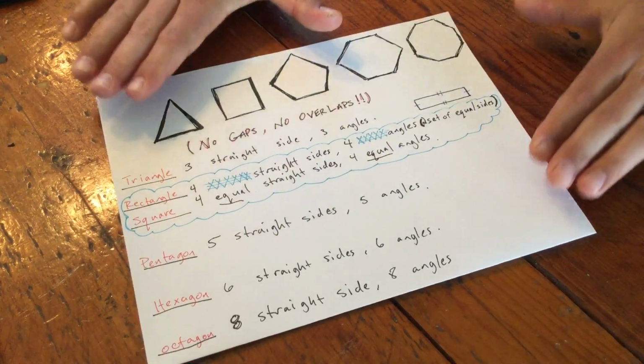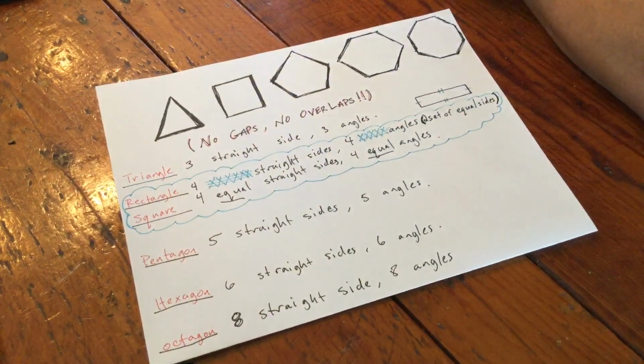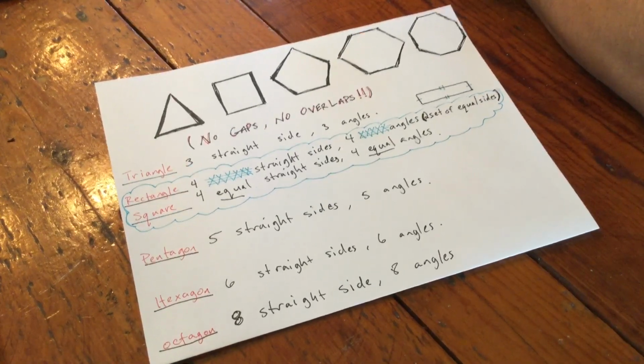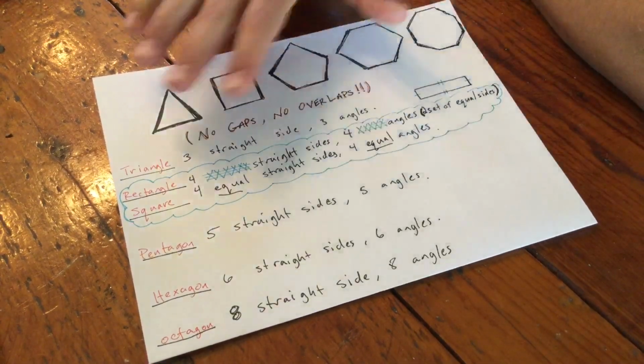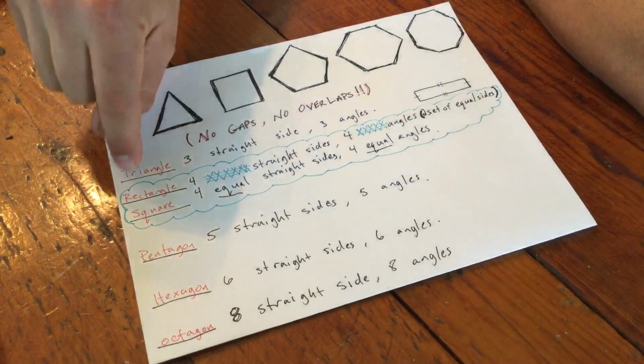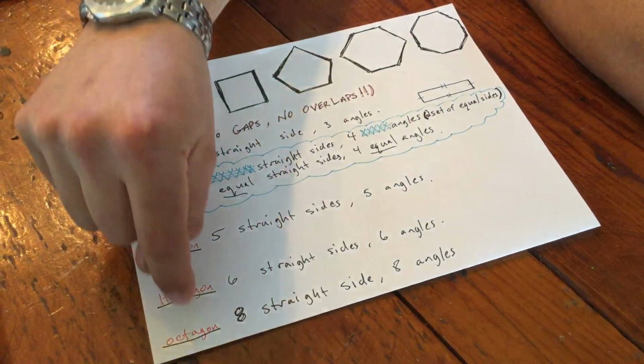These are the first few vocabulary terms we're going to look at, and we're going to really dive into these on Thursday. We're going to need to know the definitions of all of these words on Thursday, so please go over them and practice them. Triangle, rectangle, square, pentagon, hexagon, octagon.